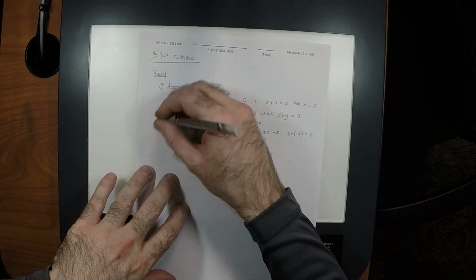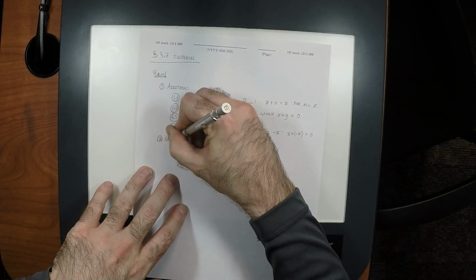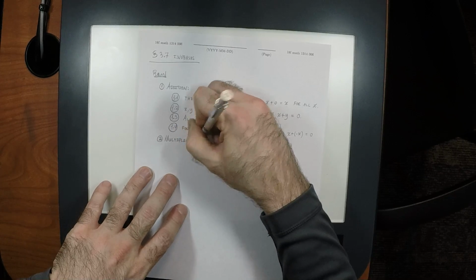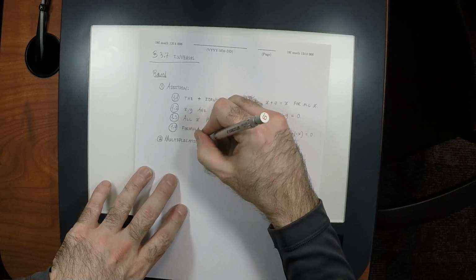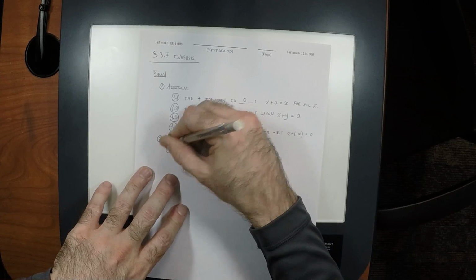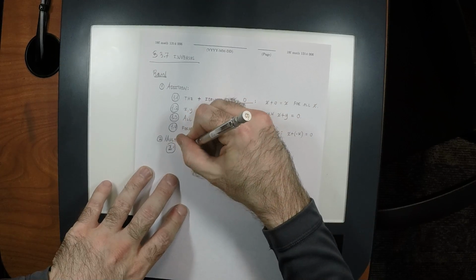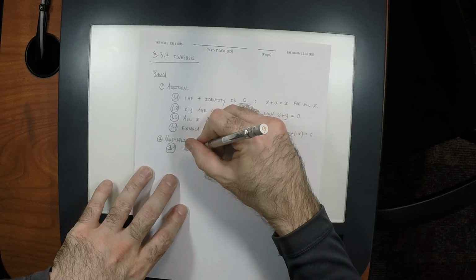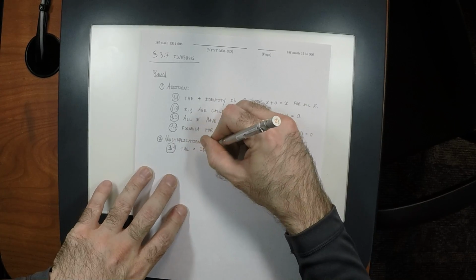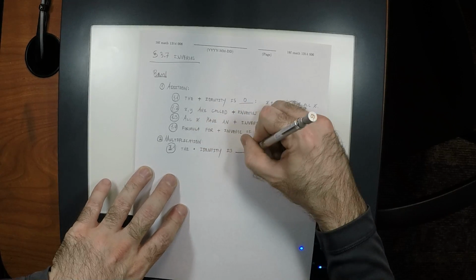Good. Then we've got this other thing that you've heard of, multiplication. So now I'm just going to basically copy and paste these sentences, almost, and make small edits. The multiplicative identity is blank.